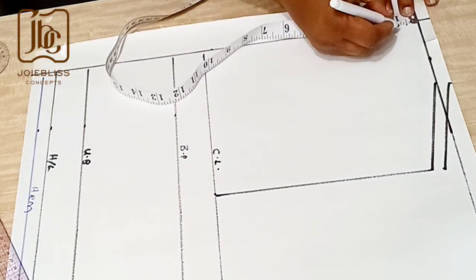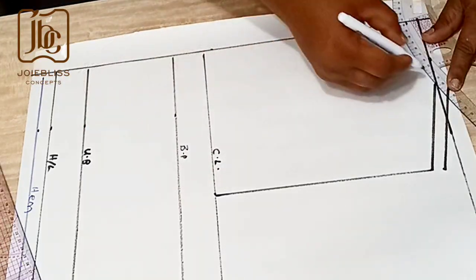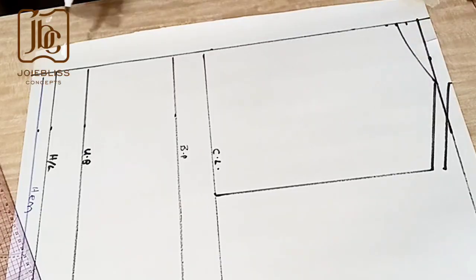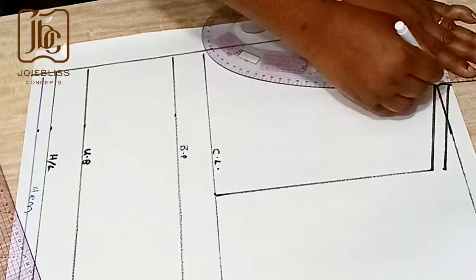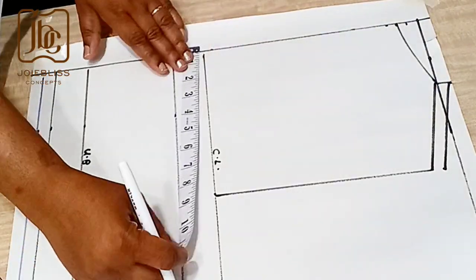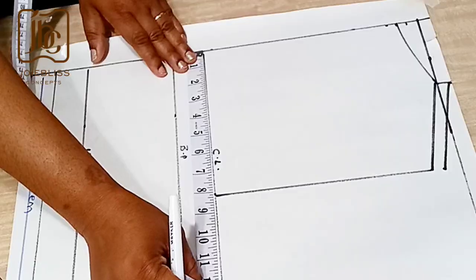That is the horizontal line, is the chest line. So I'll come down by 1 inch on that guide shoulder line to get my neck depth. So after doing that, I just use my curve ruler to create my neck curve.